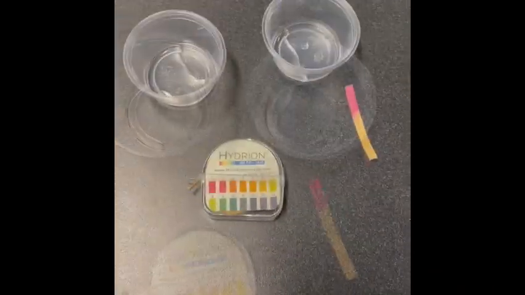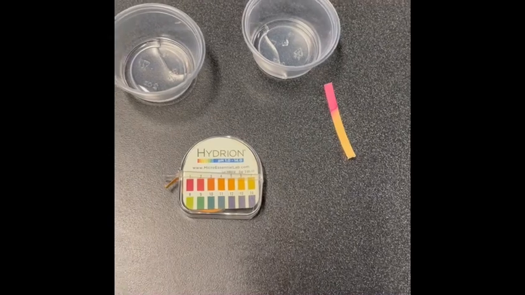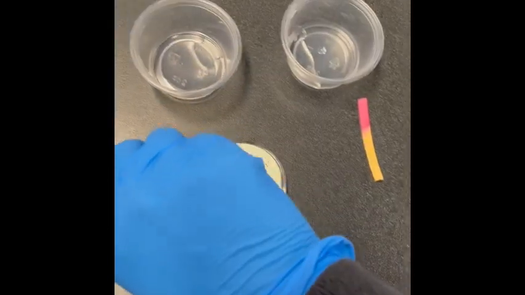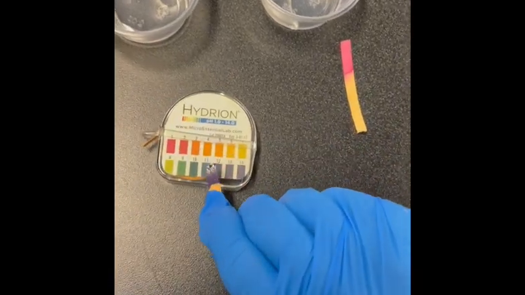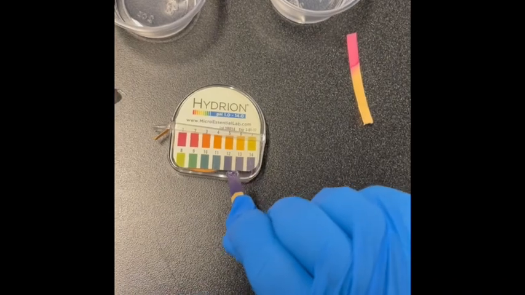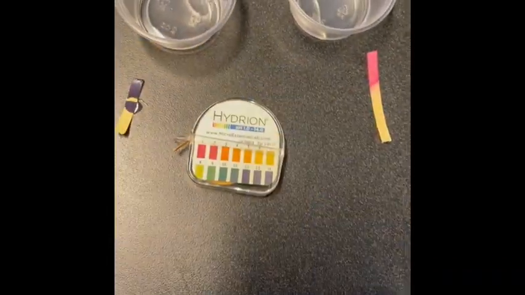Now what we're gonna do is test our base, our sodium hydroxide. And this one is very purple, so this one's very basic. It has a pH between 12 and 14 probably, so that's a very basic solution, okay?